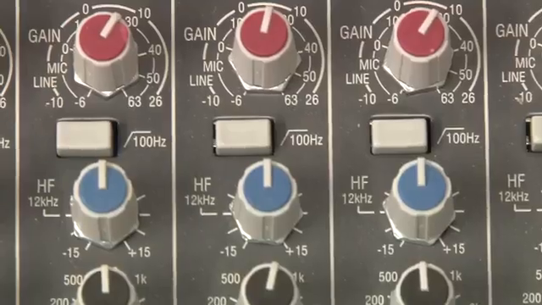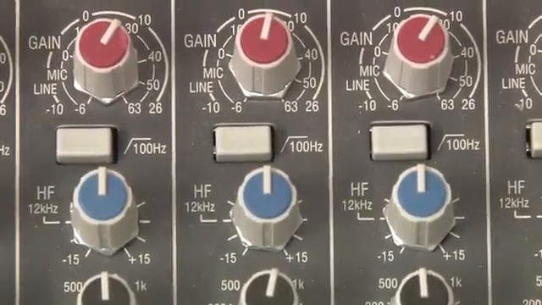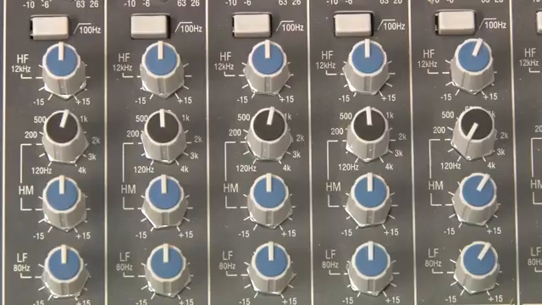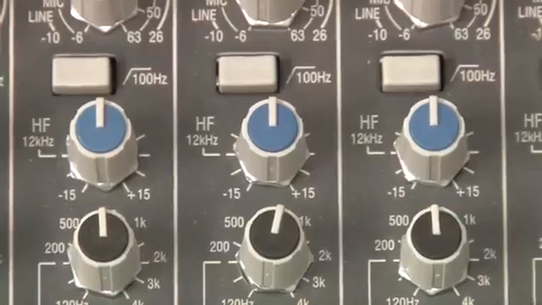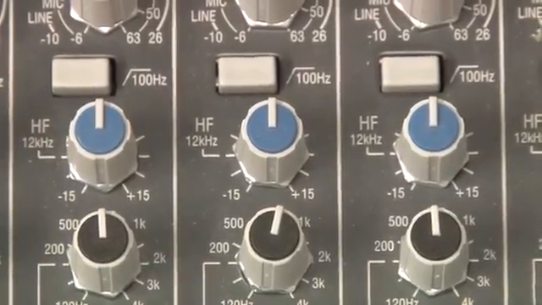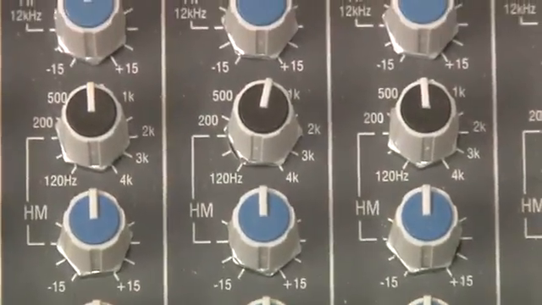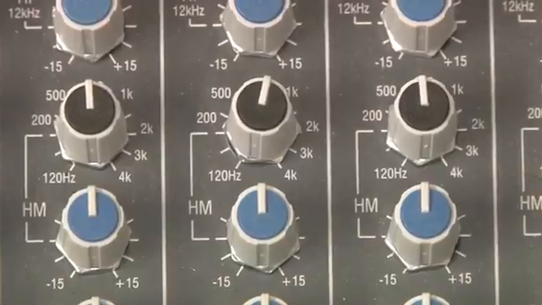Below that we have a button to turn on a 100Hz high pass filter, which is used to reduce pop noises and rumble from the microphone signals. We then have our 3-band EQ. You can use this to adjust the volume of different frequencies of the sound. I'll try and give a more detailed explanation in a future video. Now the high and low controls act on a set frequency like on a DJ mixer, but the mid frequency has a variable frequency control, so you can choose the precise frequency that you want to adjust the volume of.